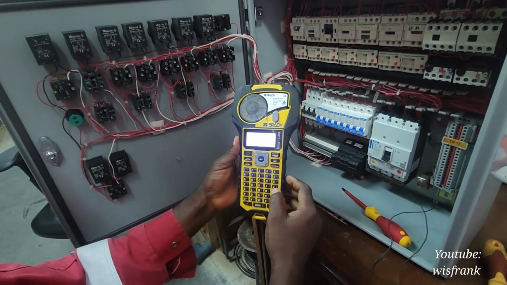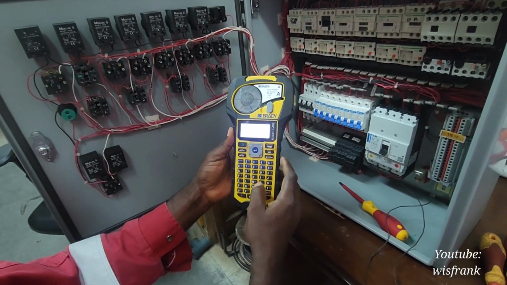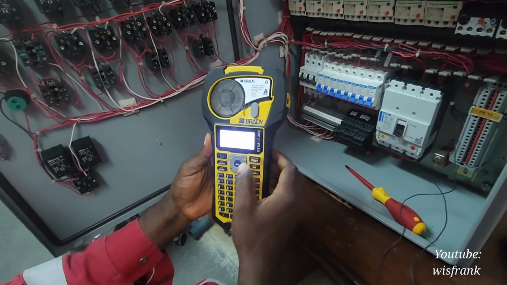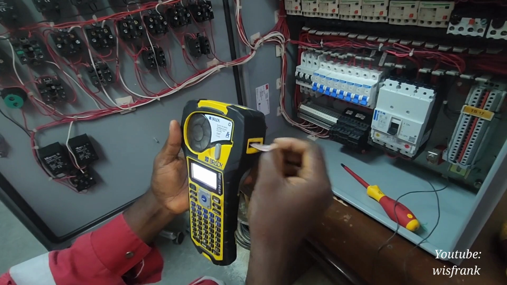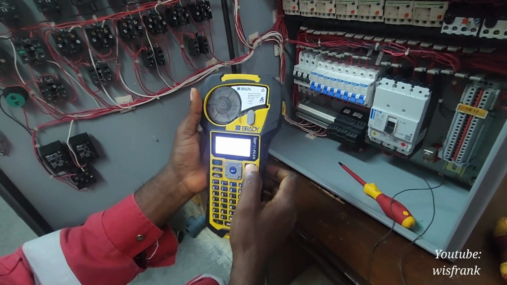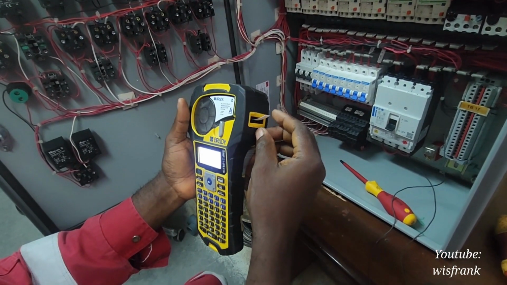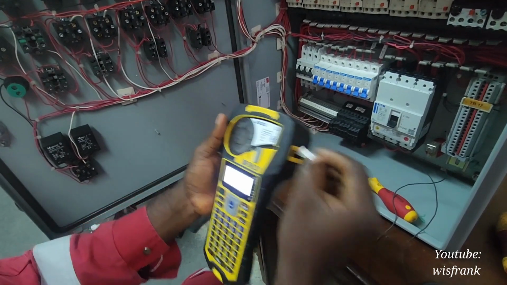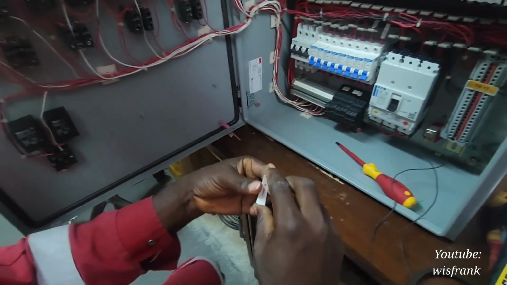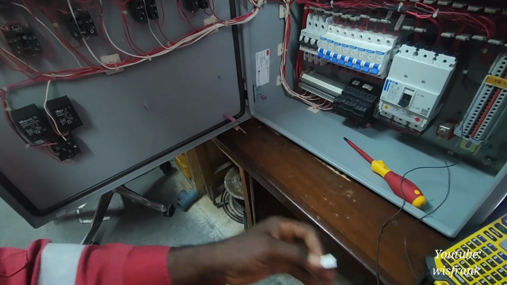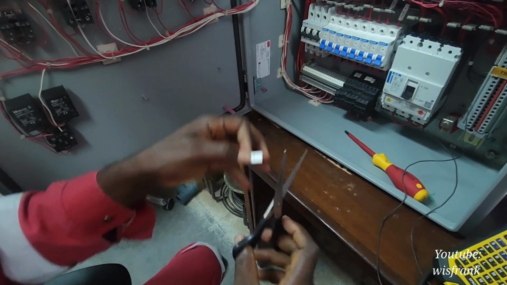So this is going to be the tag for pump B. So we are going to print. We have the print here, and we're going to print two slips for pump B. Reduce the length of the sleeve.